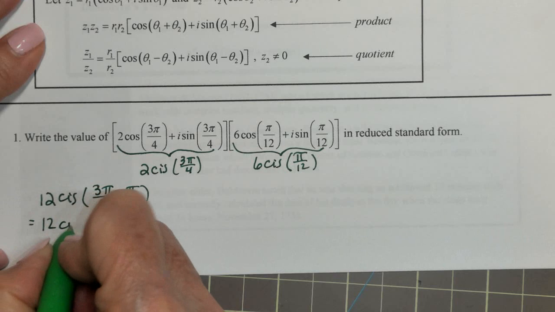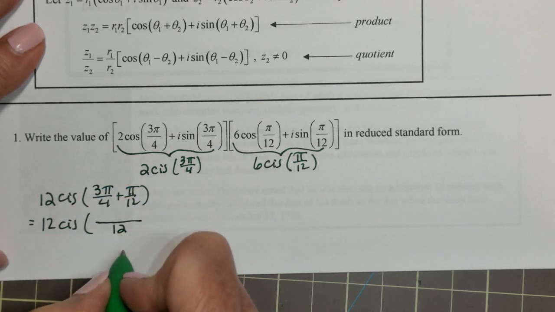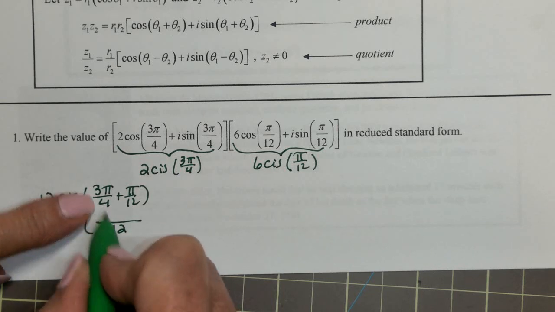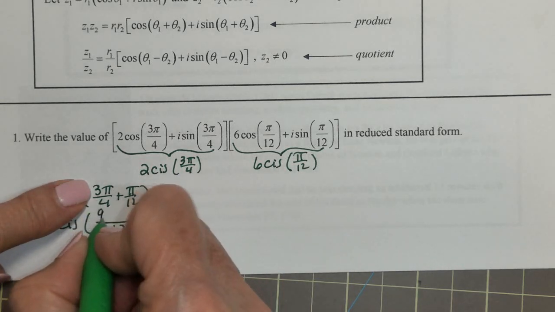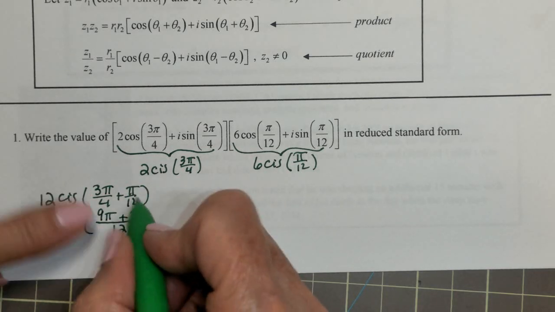Let's simplify that sum. I'm going to get a common denominator of 12. 4 needs to be multiplied by 3 to get 12, so I need to multiply the top by 3 as well. Pi over 12 is still pi over 12.